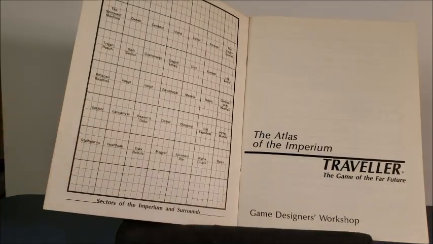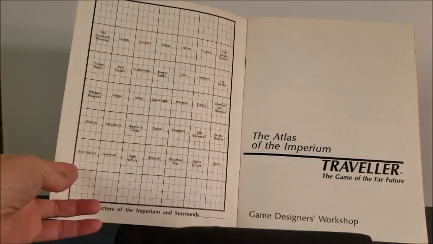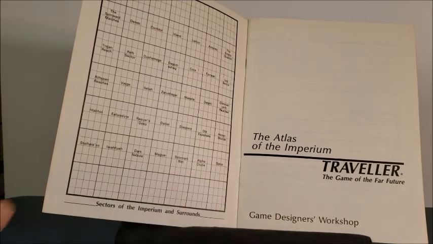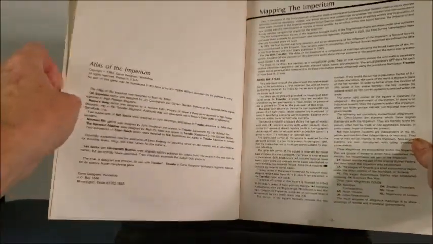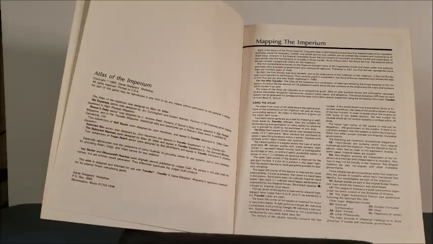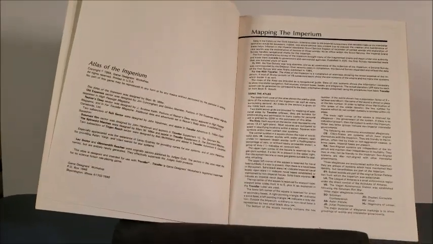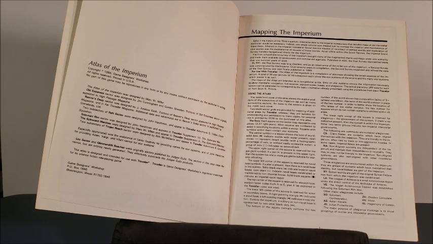Okay, so inside are the sectors of the Imperium and the surrounding space. So there's our sectors, and now we cut what this does. So the idea of this book is to show pretty much all of the charted space in a very quick thumbnail sketch. You would take a look at what was presented, and then you would later flesh out all the details in your UPP, Universal Planetary Profile, or UWP as it came to be known, Universal World Profile, and you would then decide what each world had individually.